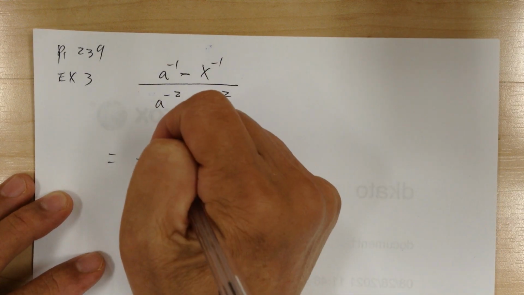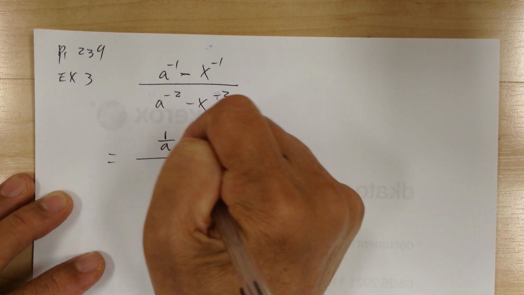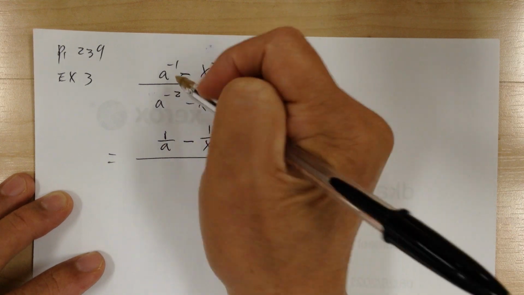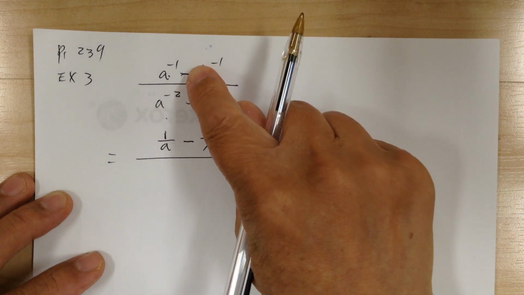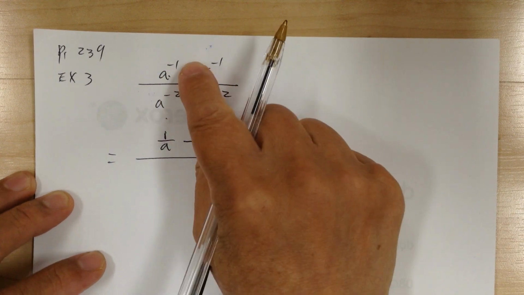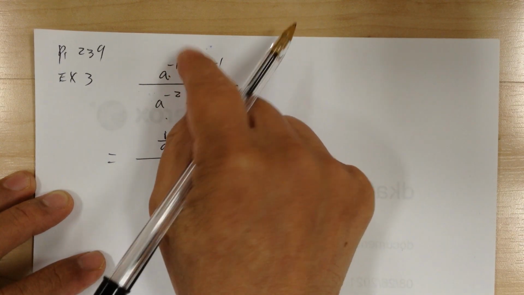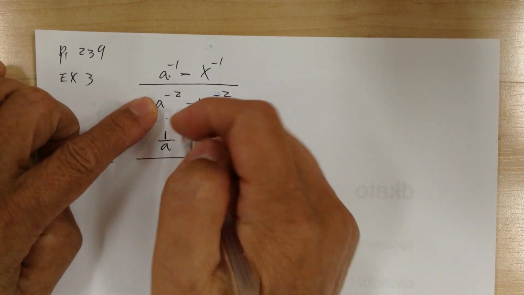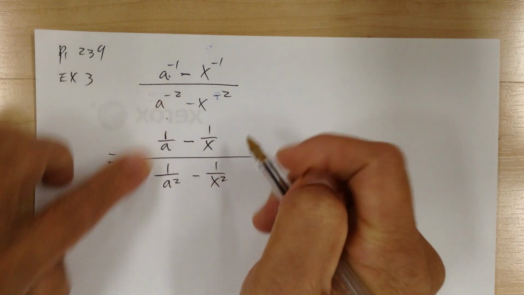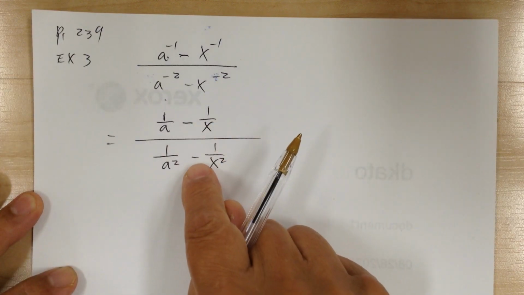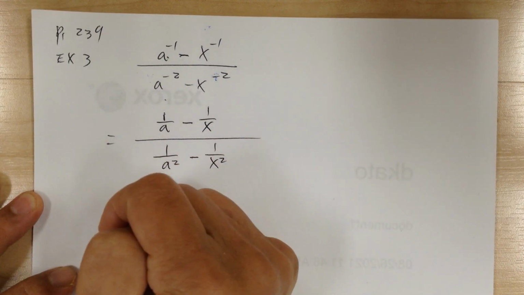Okay, so when you flip it over, you need to make it 1 over a minus 1 over x. So again, you cannot just flip this over to the bottom, because these are terms. If there's no addition or subtraction, then you can do that. Now let's go and do this one. So again, this becomes 1 over a squared minus 1 over x squared. Again, you have to stay with your addition and subtraction.